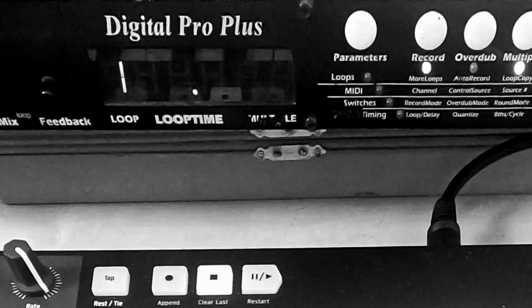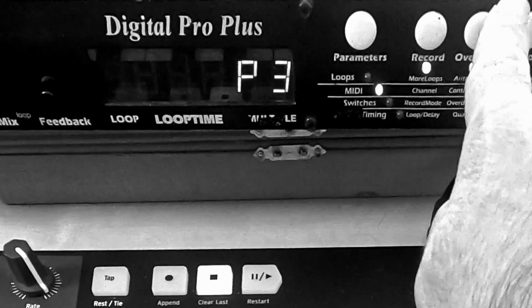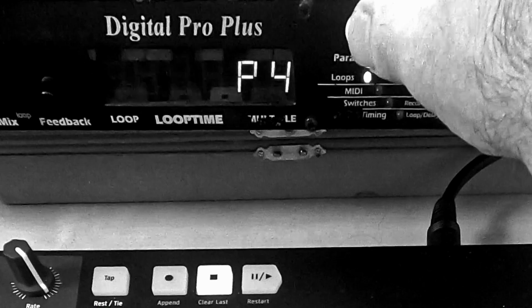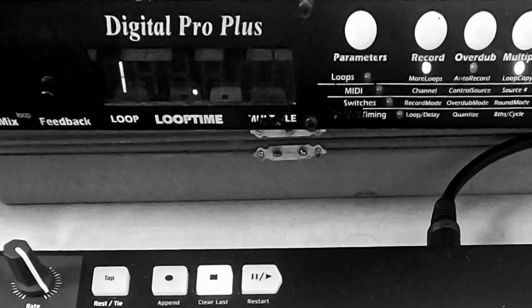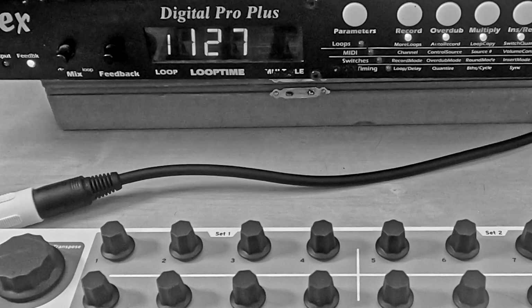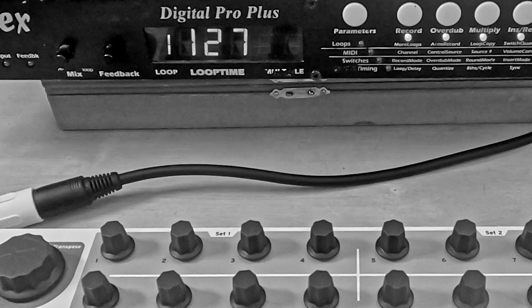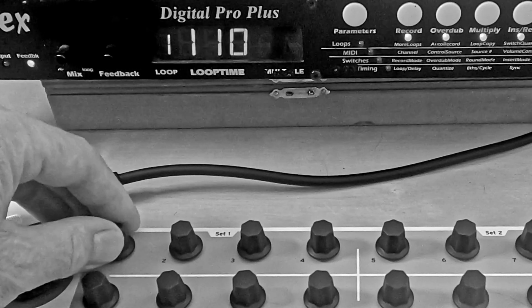I'm using the Echoplex Digital Pro in this video for a couple of reasons. One is that it can be configured to use either note commands or continuous controller commands for its functions, which makes it unusually well suited to demonstrate those two types of commands. Also, when using certain MIDI messages, the EDP actually displays the current MIDI value that it's receiving on its front panel, which is fantastic for visualizing how those messages are affecting a loop.